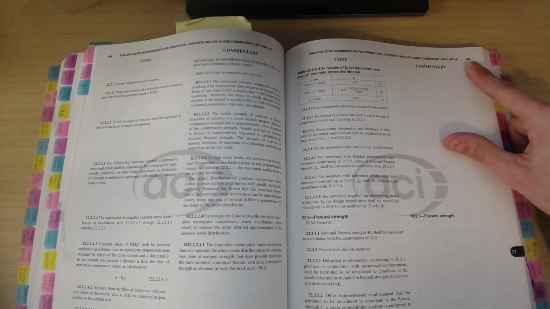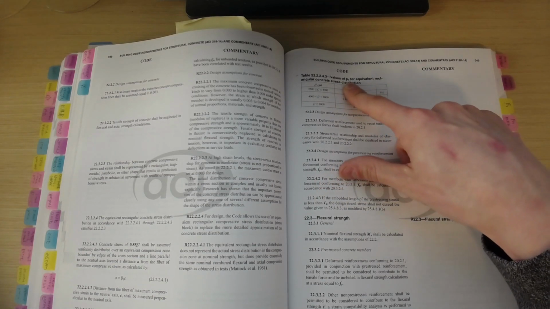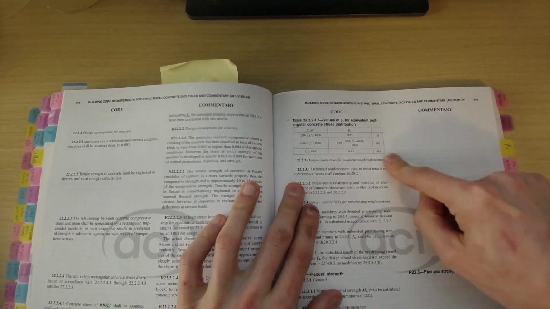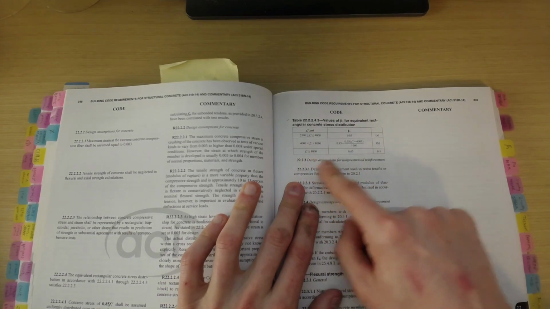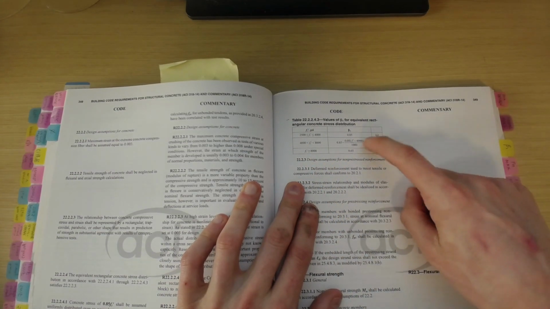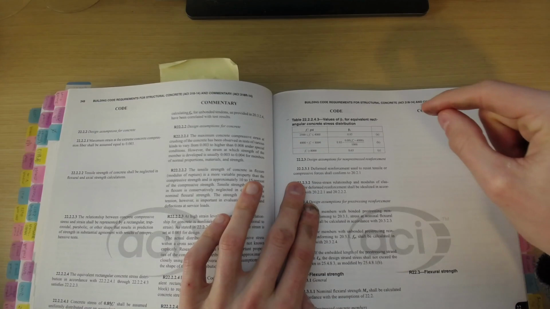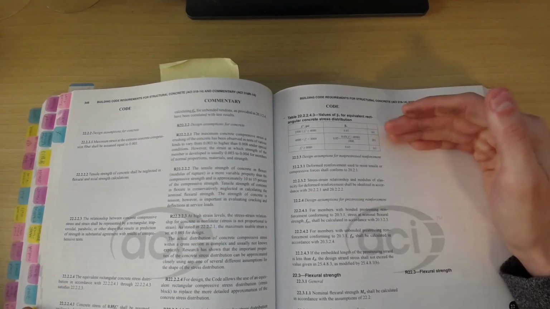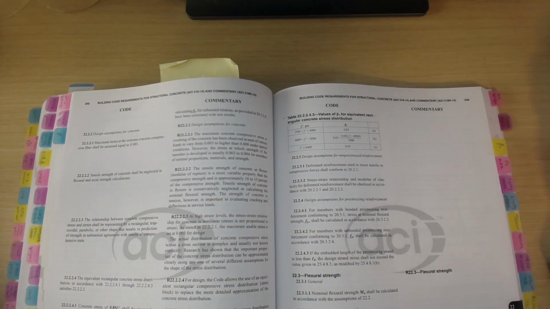So now page 349, values of, I'm going to call it beta 1. I know, you guys can just string me up in the comments. I'm so sorry. But here's everything for beta 1 based on your f prime c of the concrete that you're using right here. And this is going to be used when you're designing and calculating your phi for your beam reinforcement design. And it depends on if your member is tension controlled or not, and it gets all into that.